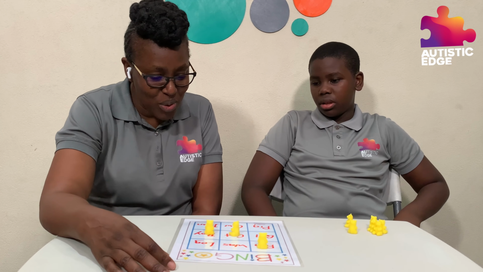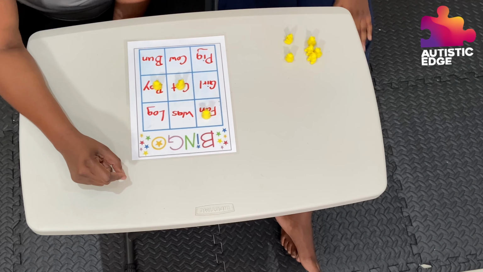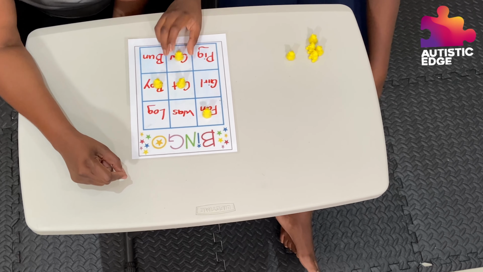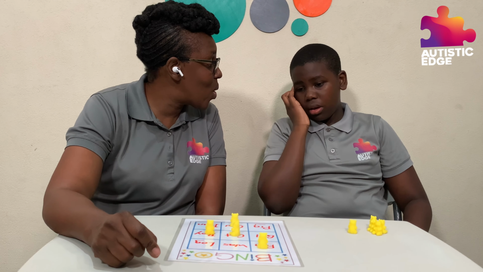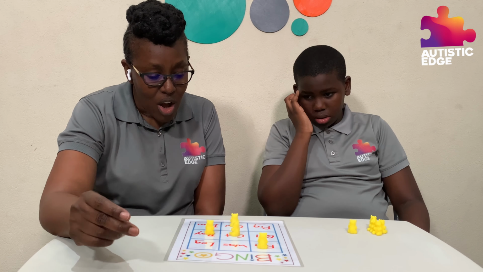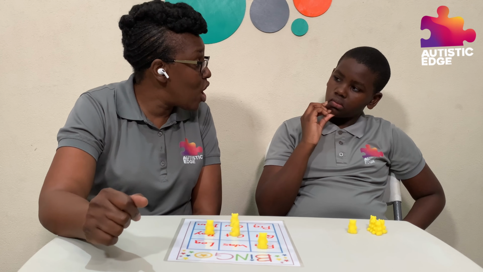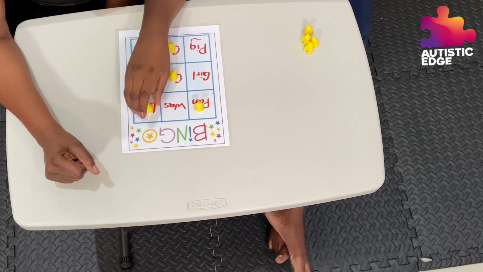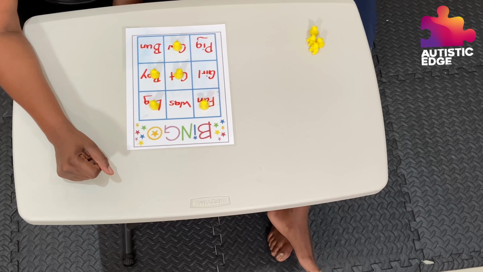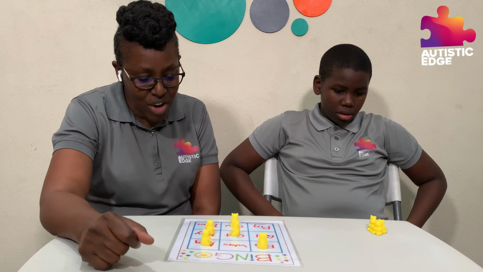Beautiful. All right. Find the word cow. Cow. Beautiful. Say the word. Cow. All right. Find the word log. Beautiful. What's the word? Log. Okay. Very good.